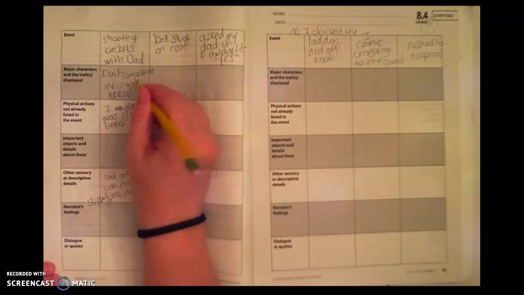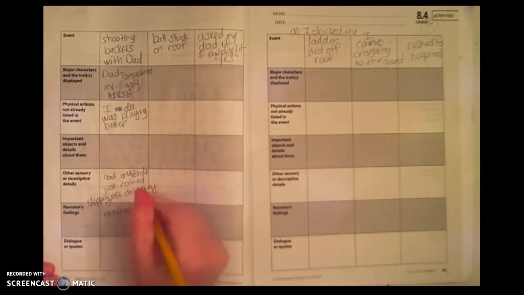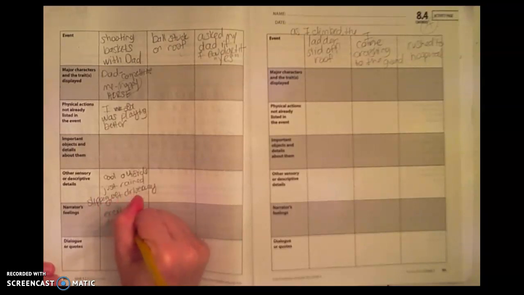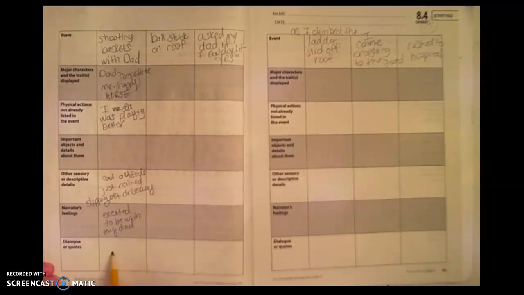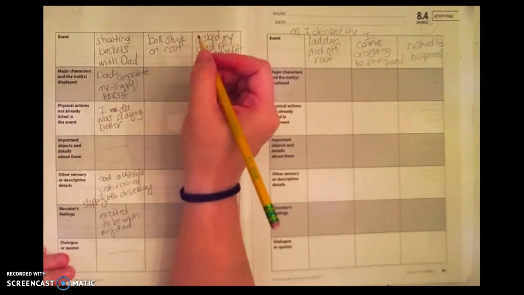I guess that's kind of up here, the happy. I guess I was just kind of excited to be playing basketball. It's one of my favorite things to do. Excited to be with my dad. And I don't remember anything that anybody said. Not yet, anyways. Okay, so I'm not putting anything here, and that's fine. All right, so then the next thing that happened was the ball got stuck on the roof.